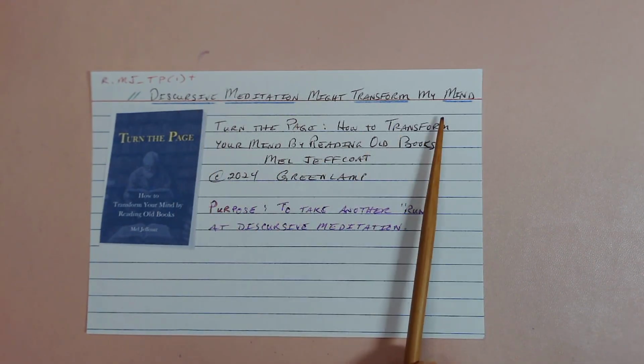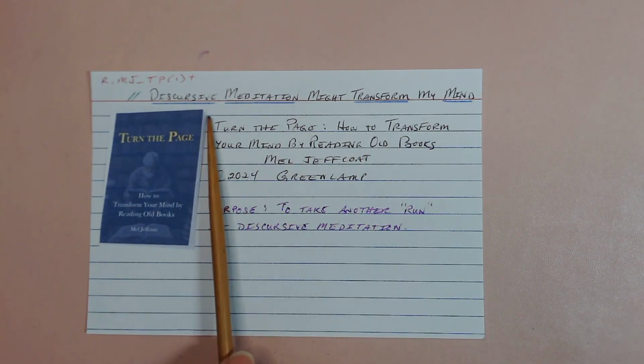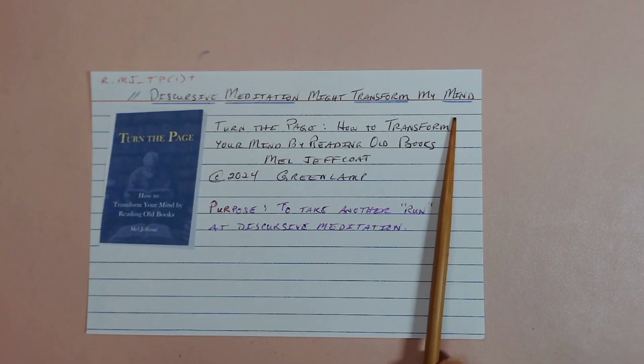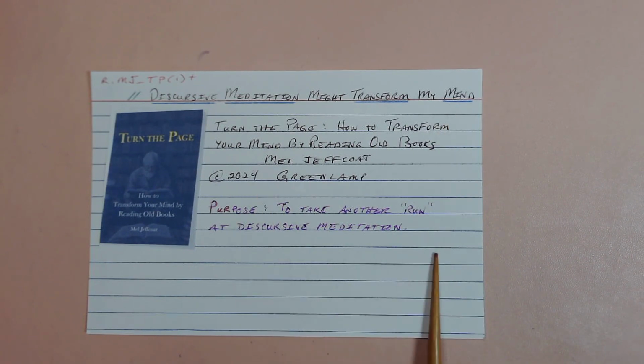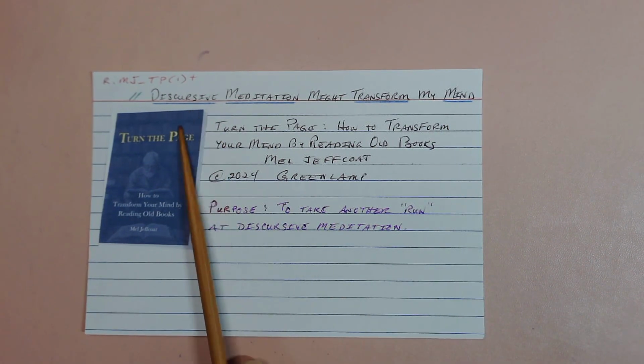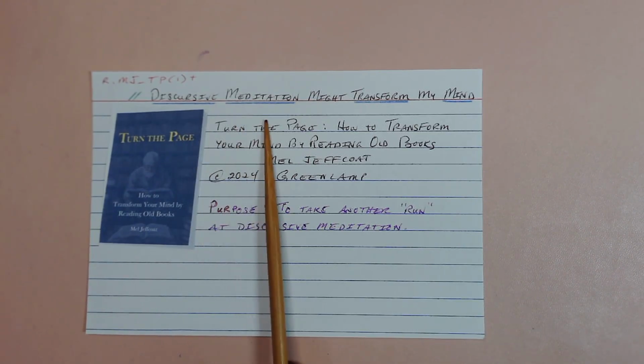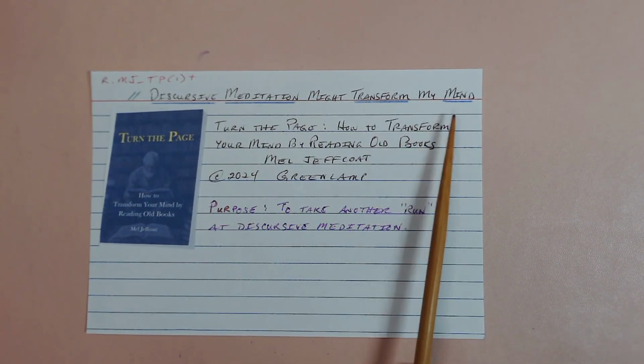And as she described her ideas, she wanted this line to reflect not only what the book was, but why she was choosing to read this book. So I adopted that as well. I think that's a great idea. So my tagline for this book is discursive meditation might transform my mind.